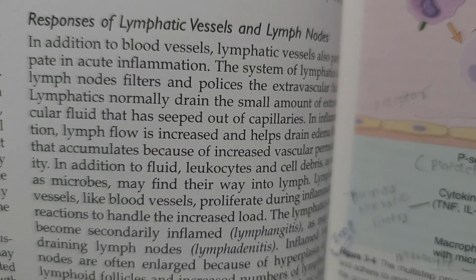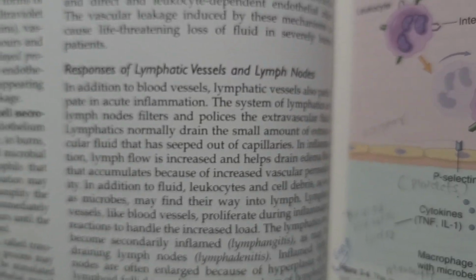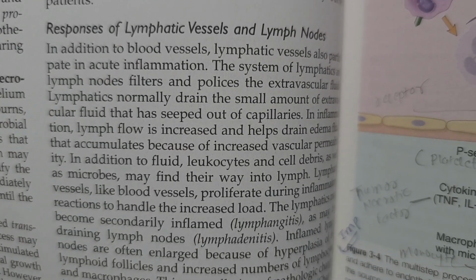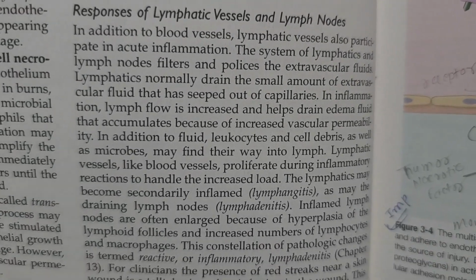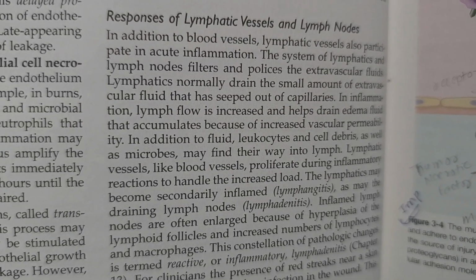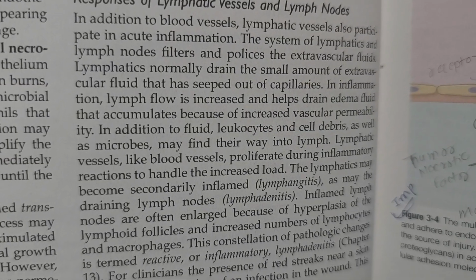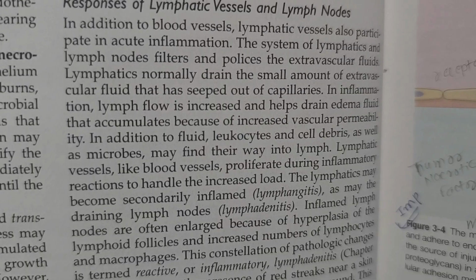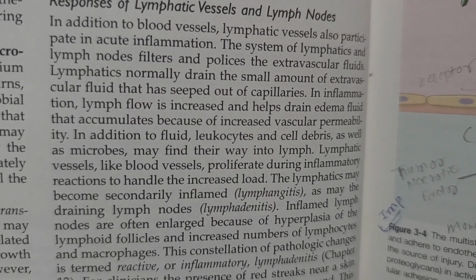Response of lymphatic vessels and lymph nodes. In addition to blood vessels, lymphatic vessels also participate in acute inflammation. The system of lymphatics and lymph node filters and polices the extravascular fluid. Lymphatics normally drain the small amount of extravascular fluid that has seeped out of capillaries.